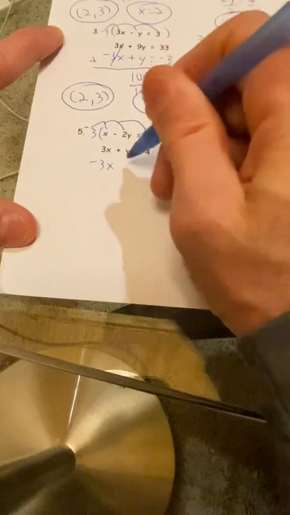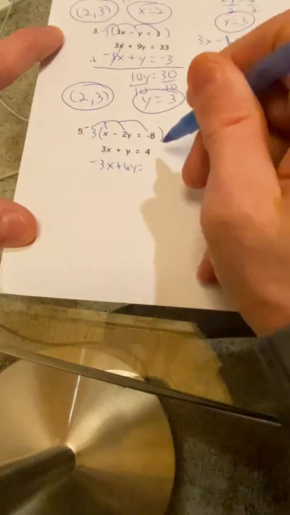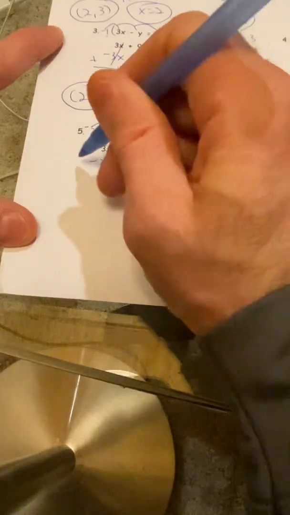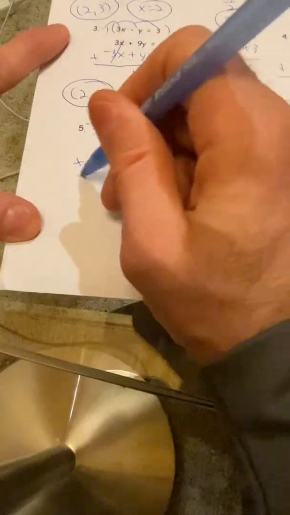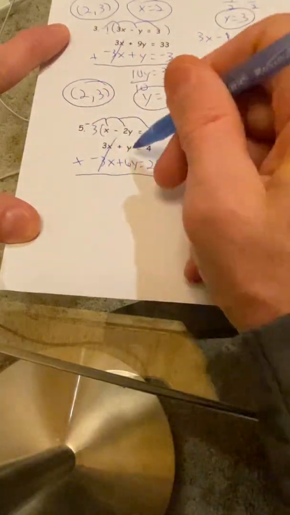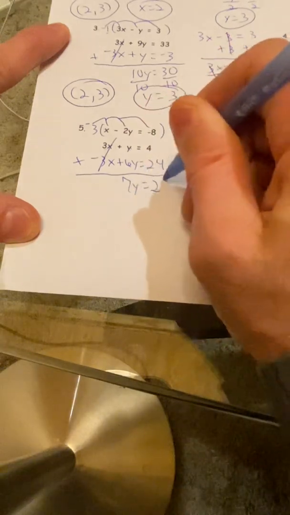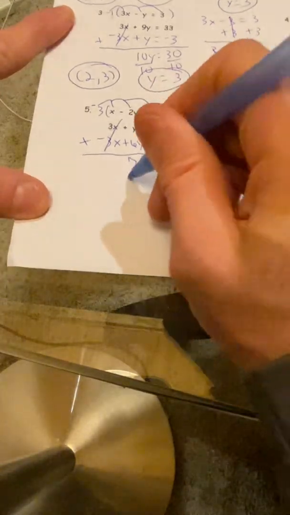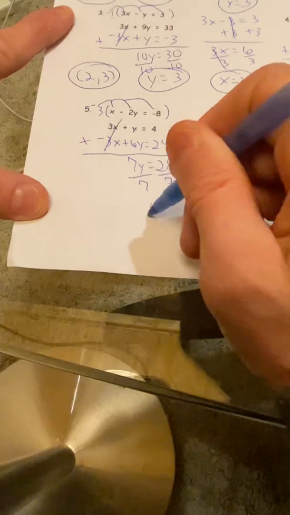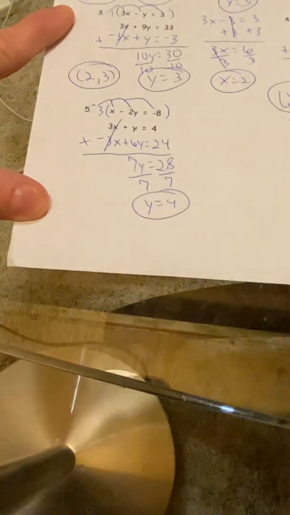Negative 3x, positive 6y, positive 24, and then I can add these. The x's cancel. 1y and 6y is 7y, 4 and 24 is 28. Divide by 7, y is 4, and then we just plug it back in.